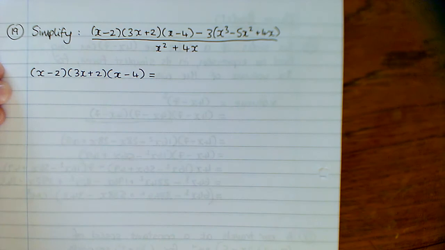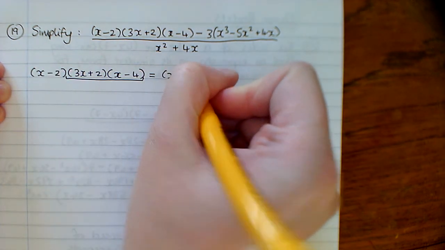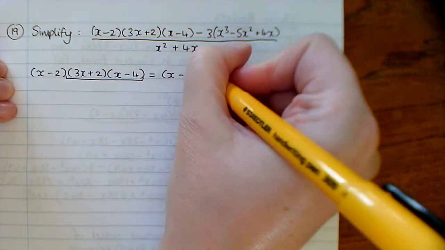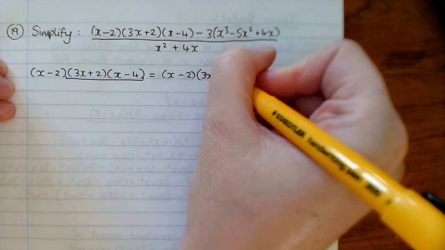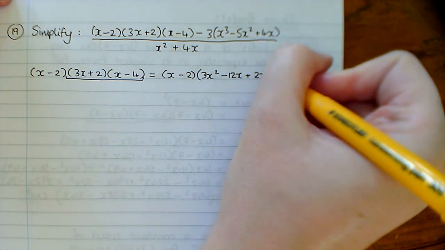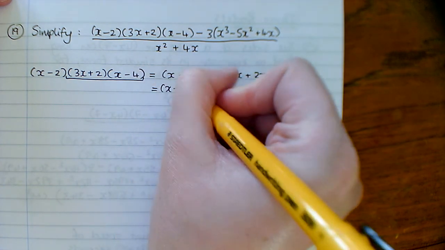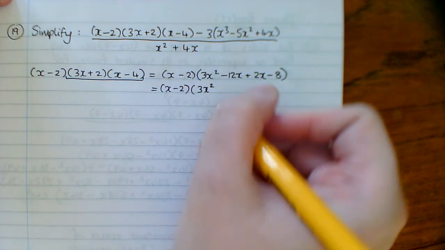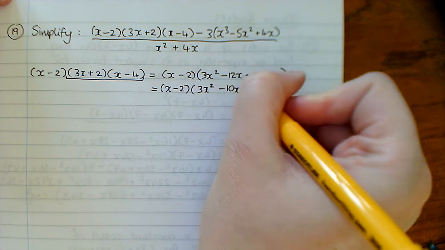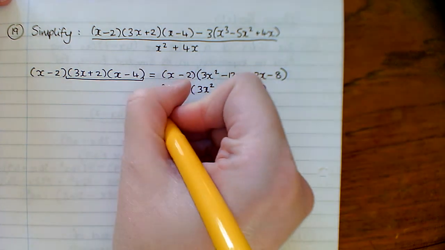And again, we're going to do it in the same way as we have been. So leave the first bracket and multiply out the second 2. So I get 3x squared minus 12x plus 2x minus 8. Simplify that, 3x squared minus 10x minus 8.